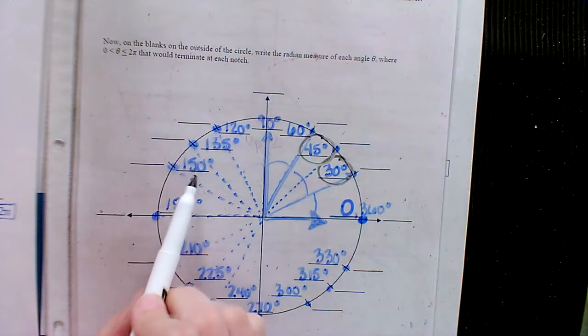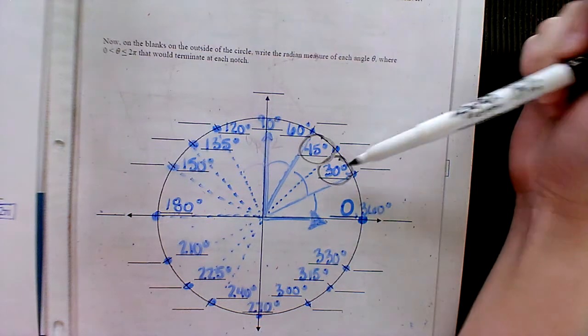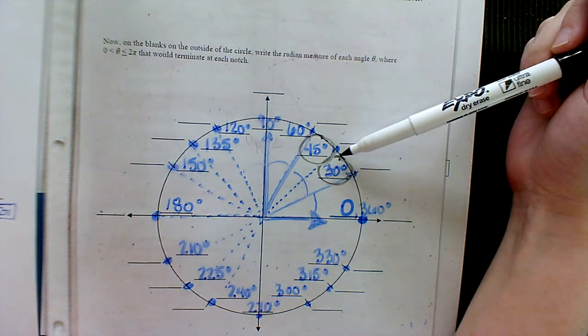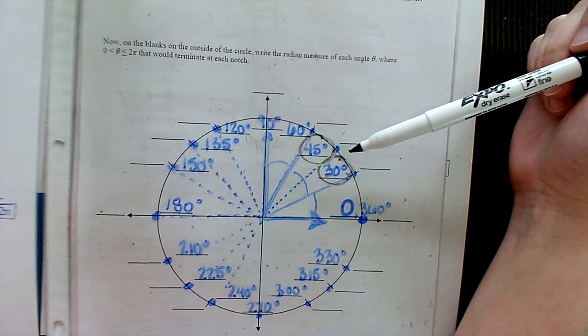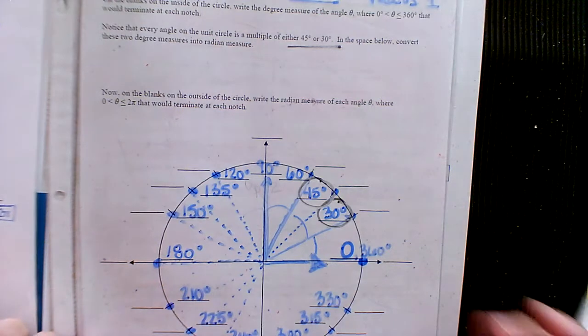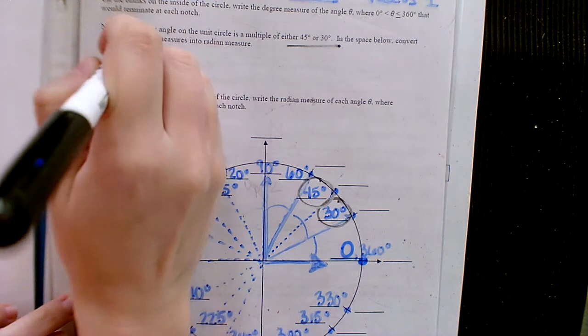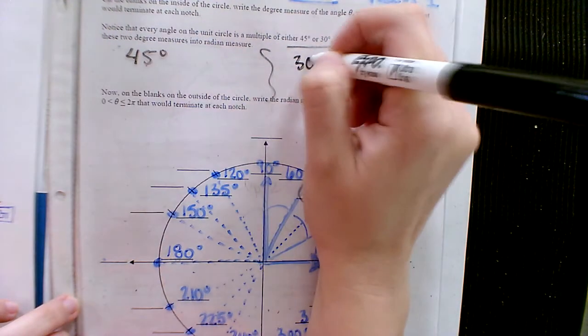If you take a look at 150, that's a multiple of 30. So really, we're going to pay close attention to these 2 degree measurements and just convert those to radians. And then we'll use those conversions to help us fill in the rest of the circle. So the whole unit circle is either a multiple of 30 or 45, depending on which angle you want to use. Let's go ahead and convert both of those to radians.